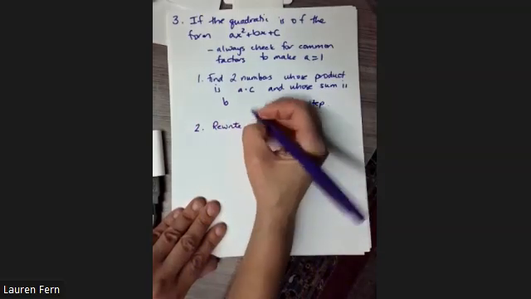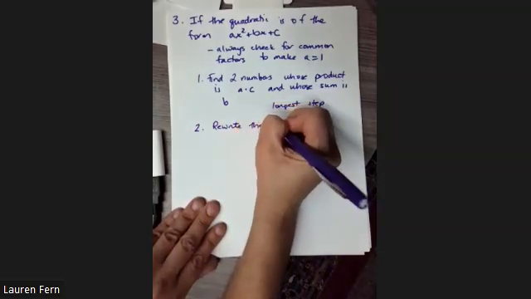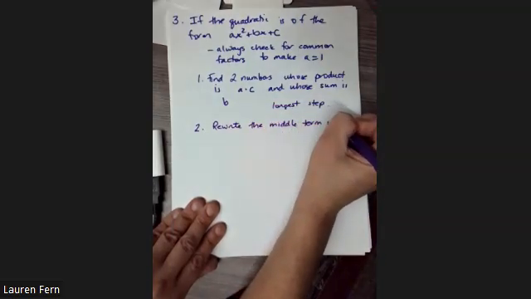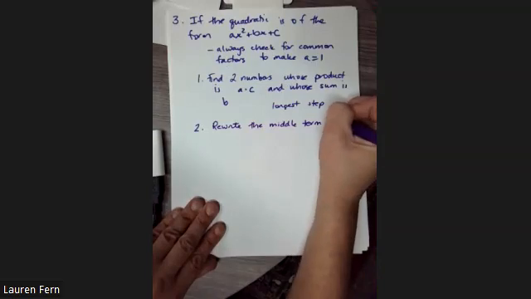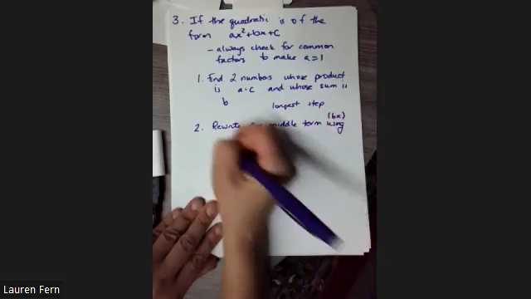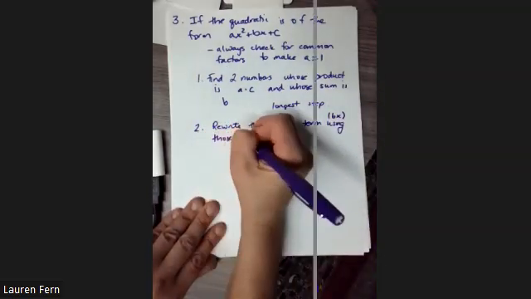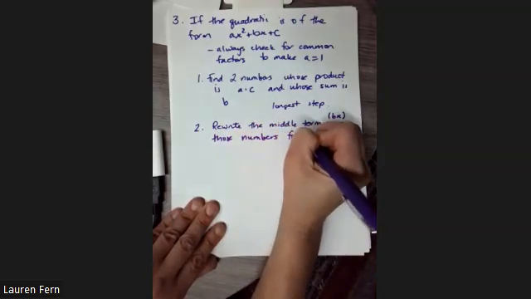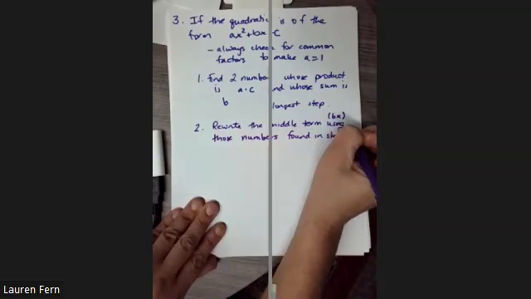Okay? Our second step then, and you'll see what all this means in a second, because I'm going to go through numerous examples, is rewrite the middle term. By middle term, I mean the bx term, using those numbers found in step 1.